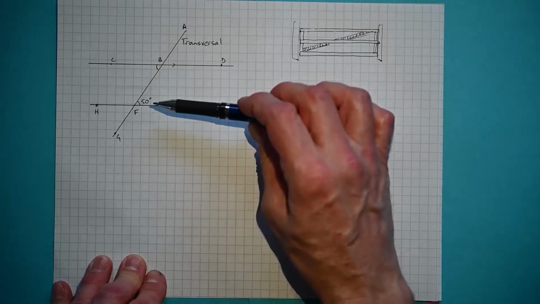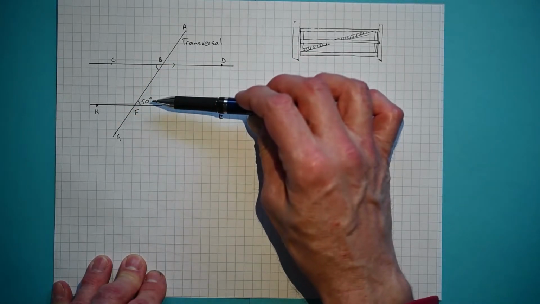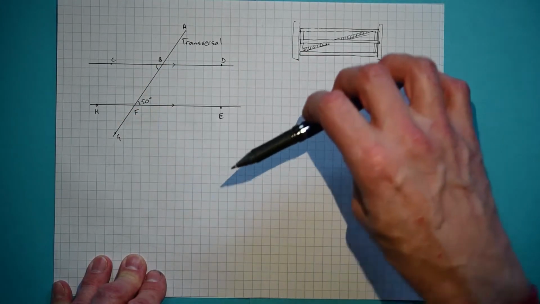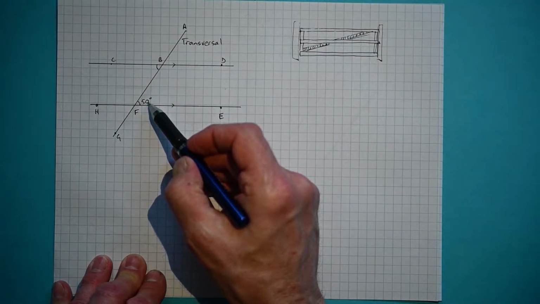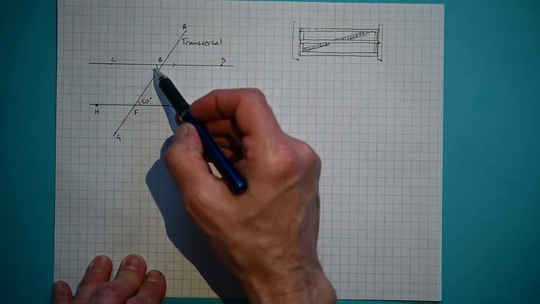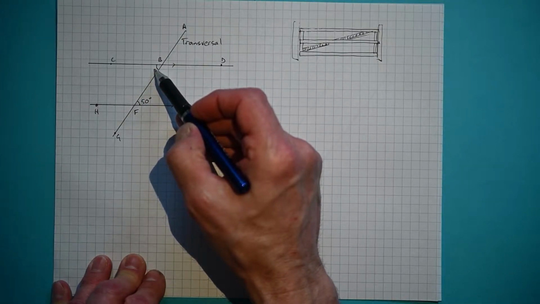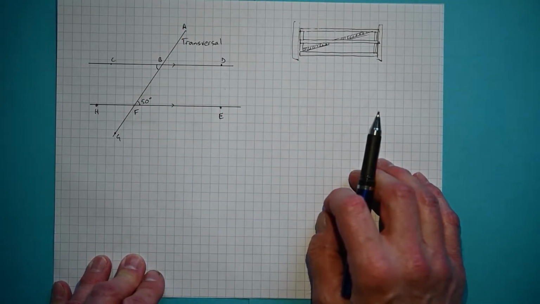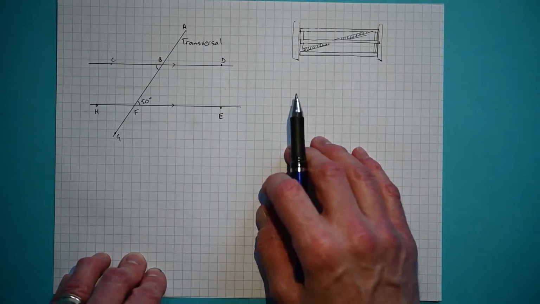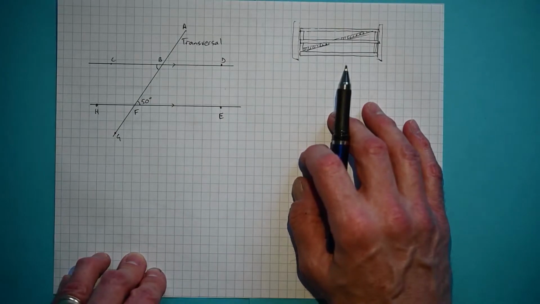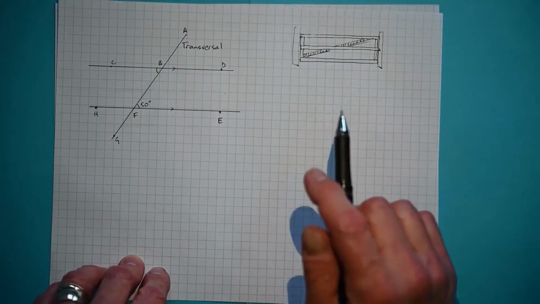It has the same measure as the one on this side. You can test it yourself: make parallel lines, cross them at any angle you like, and then measure this angle and the one on the opposite side on the other parallel line, and you should see that they're exactly the same measure.